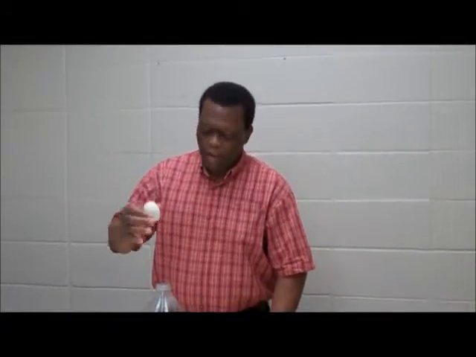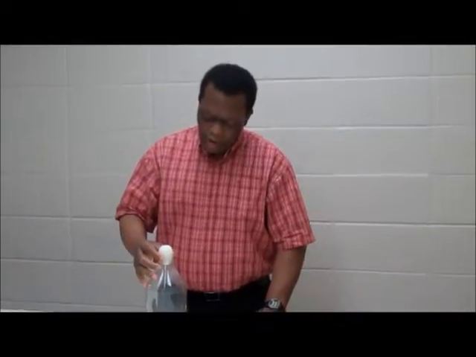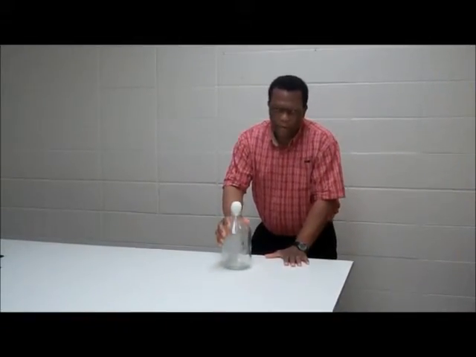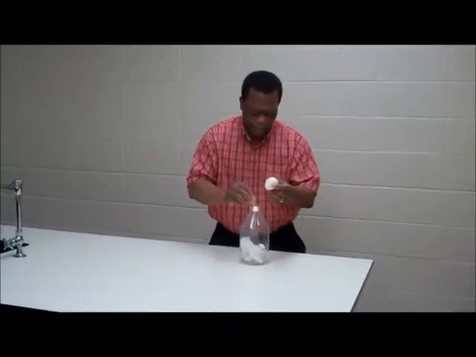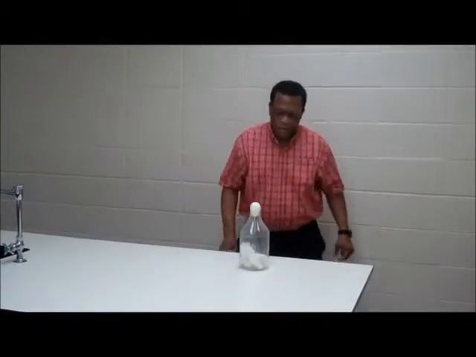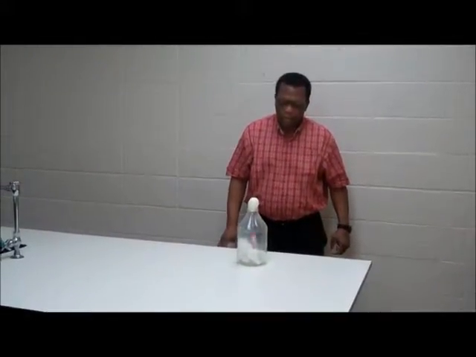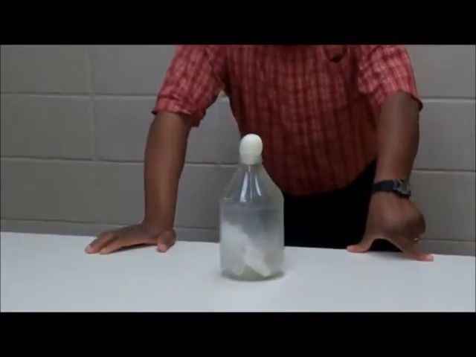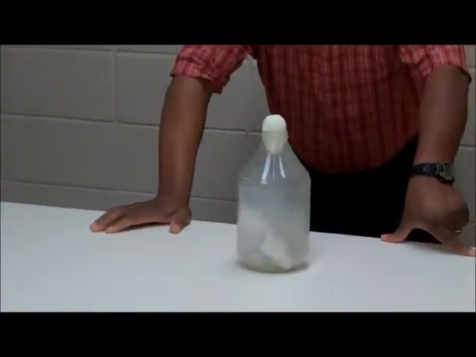As you can see, we have a jumbo-sized egg sitting on the narrow mouth of this 64-ounce glass bottle. Use a napkin to start a fire inside this bottle. Okay. If you watch closely, you will see the bottle filling with smoke.